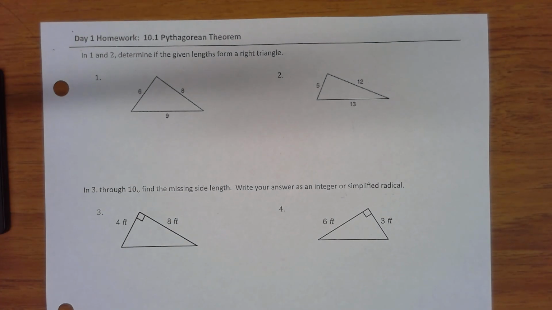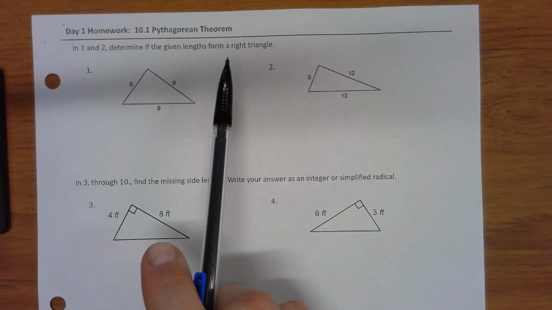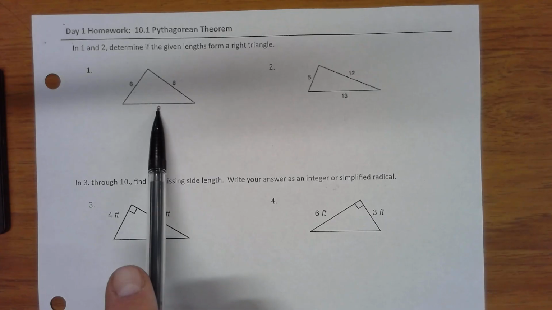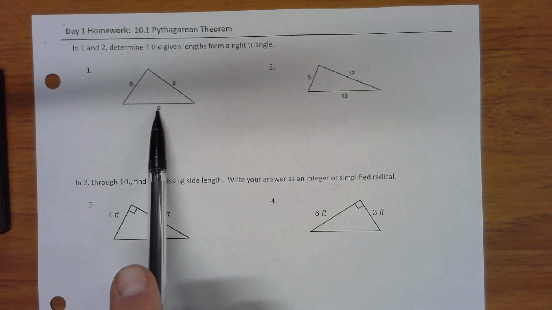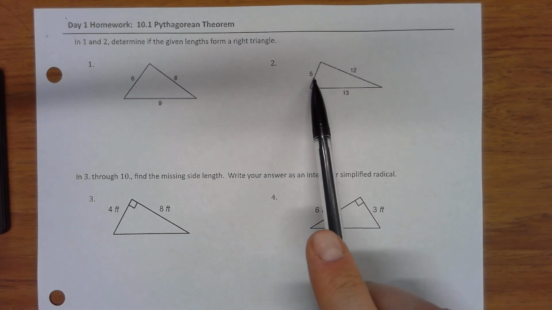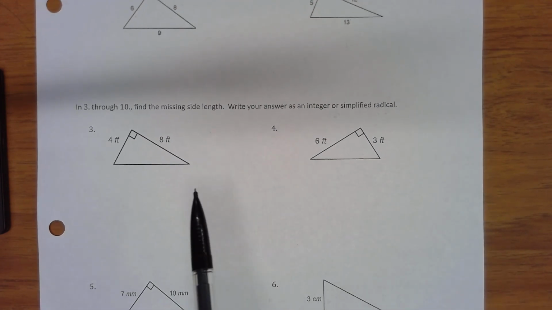Let's take a look at your homework. Homework is page 5 and 6. The first section, determine if the given lengths form a right triangle. We're going to use our Pythagorean theorem, noting our longest side. If a squared plus b squared equals c squared, then yes, we have a right triangle. If a squared plus b squared doesn't equal c squared, then we do not have a right triangle.